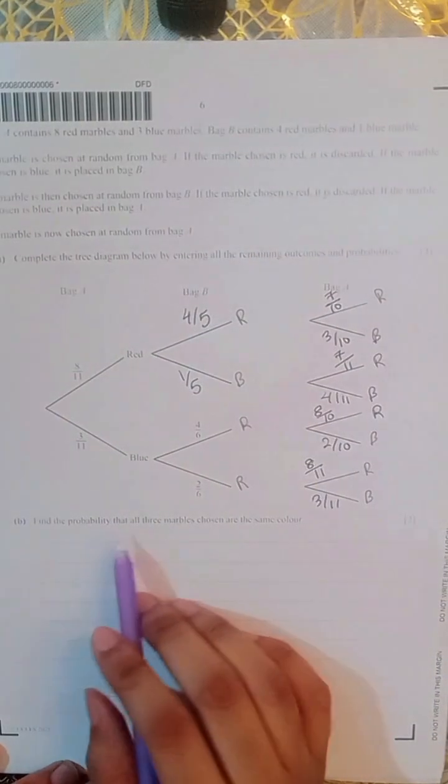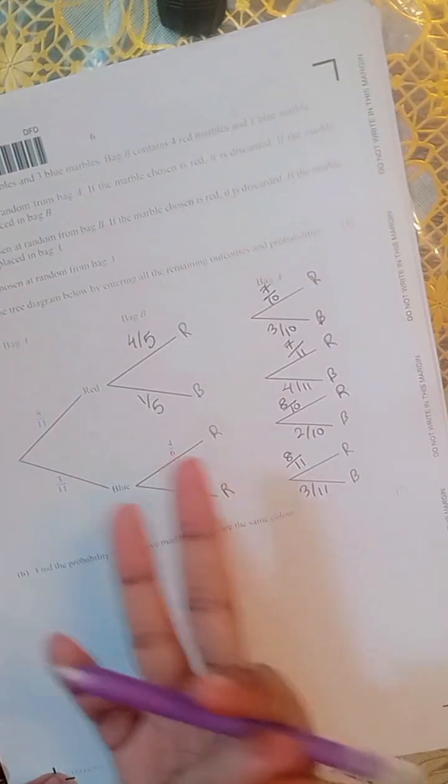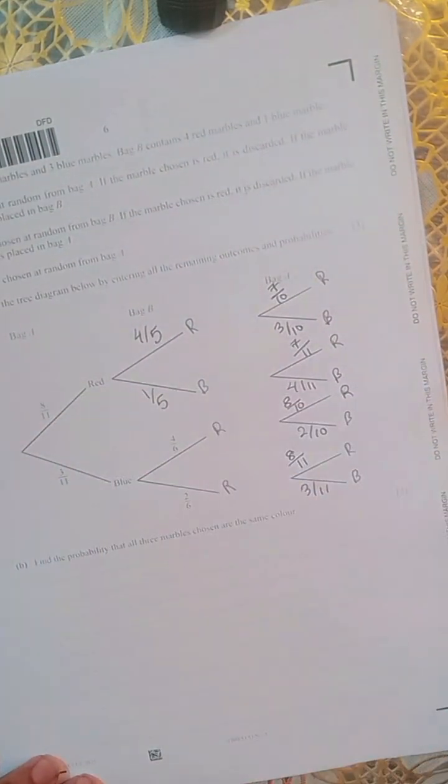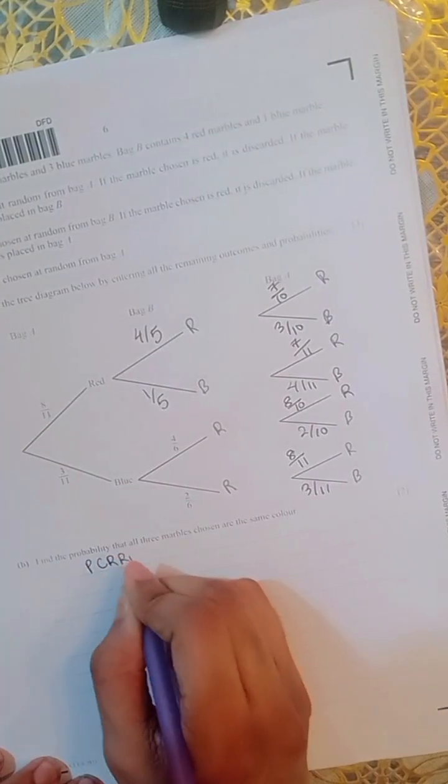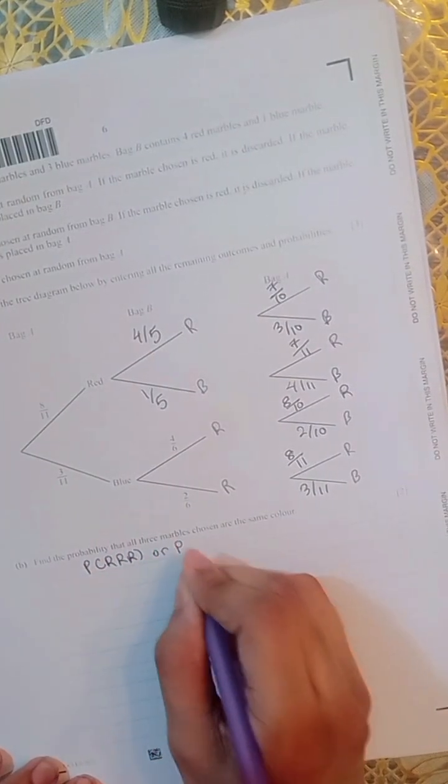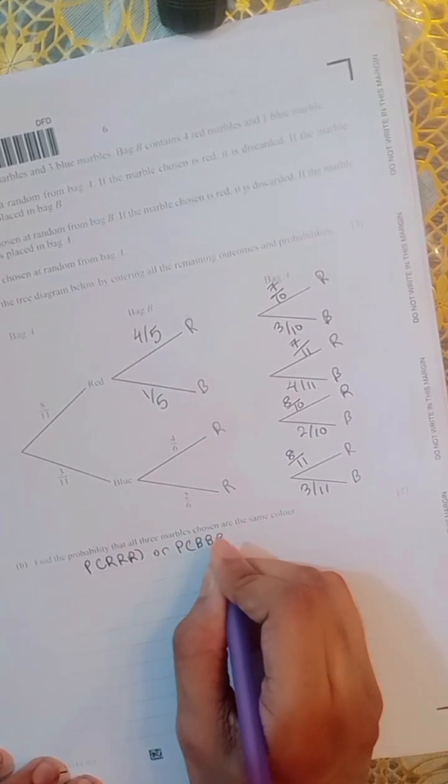So, find the probability that all 3 marbles chosen at random are the same color. Now, this is where the tree diagram really helps, since we don't have to visualize everything. The diagram is given, so we'll follow the branches. If all 3 are the same color, it can be red, red, red, or blue, blue, blue.